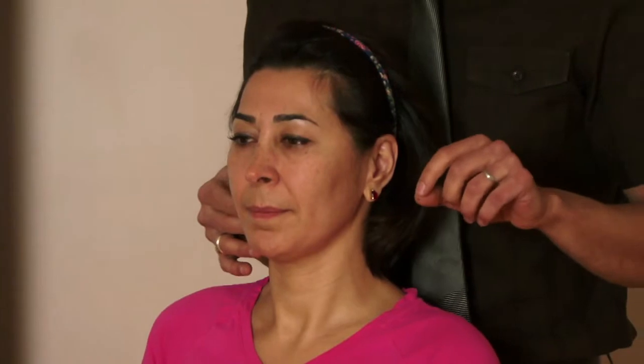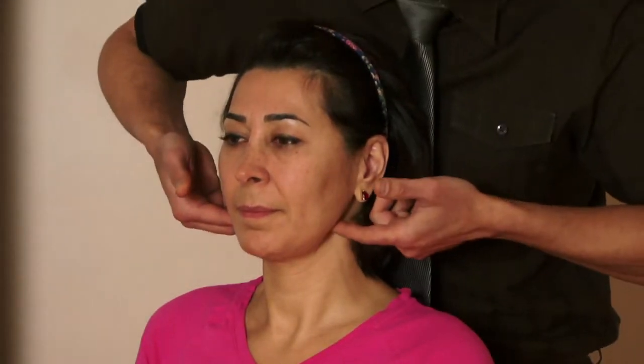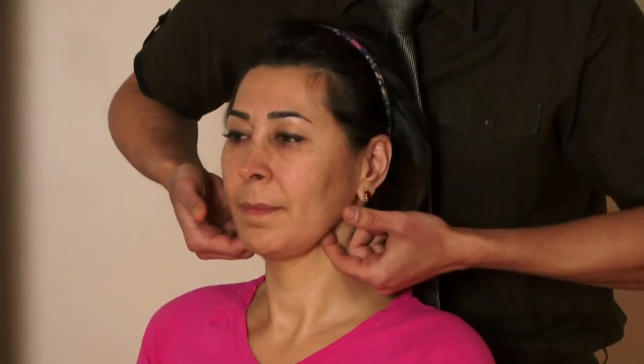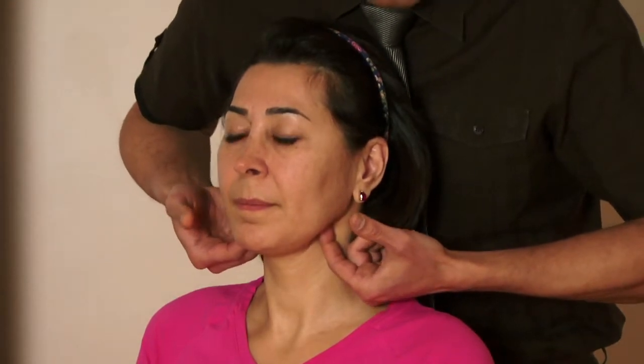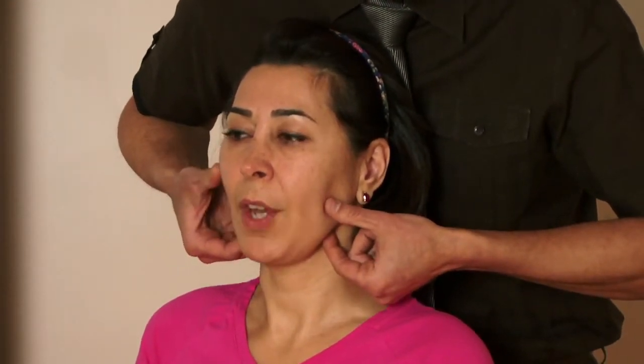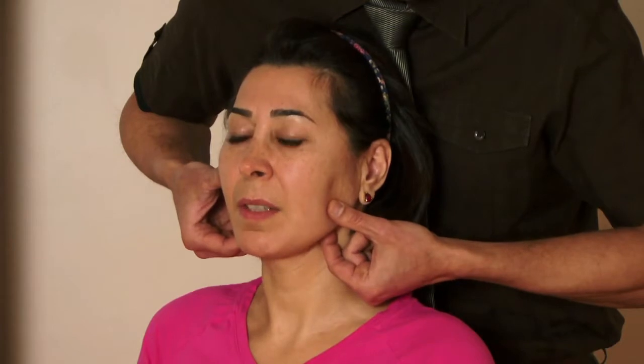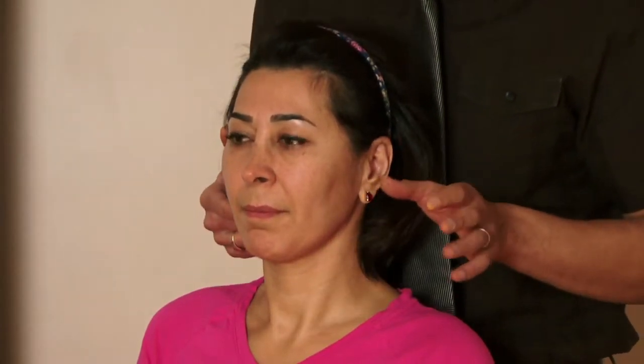The next muscle I'll palpate is indirectly the medial pterygoid. I find the angle of the mandible and I scoop underneath and I palpate it. And compare the right side, anything? No, there isn't. How about left side? Yes, there is. It's tender. That's quite tender, so you have to be very gentle.